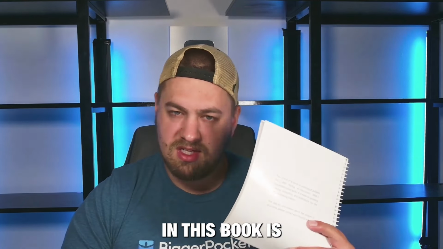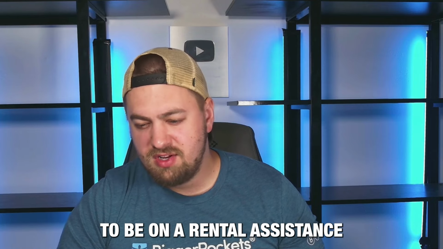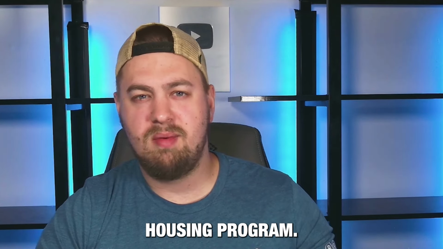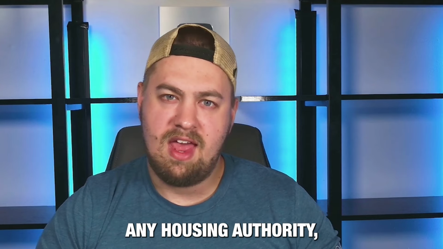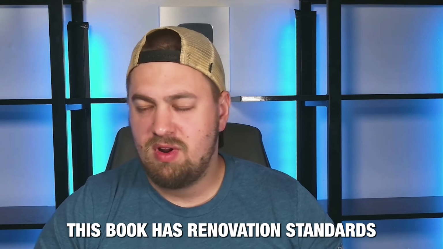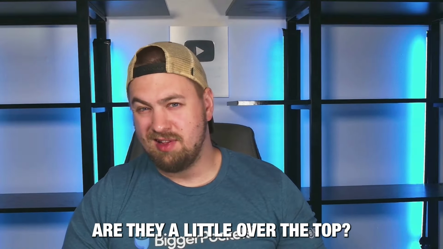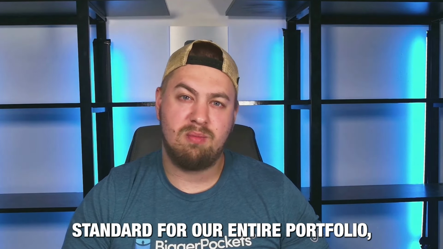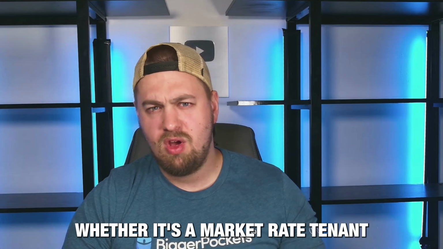But one of the main things in this book is it has the renovation standards that you're going to need to qualify for your unit to be on a rental assistance program. Could be Section 8, could be any other housing program. But if you are working with any housing authority, this book has renovation standards that are absolutely fantastic. Are they a little over the top? I think so. But we use this as the renovation standard for our entire portfolio, which means whether it's a market rate tenant or it's Section 8.